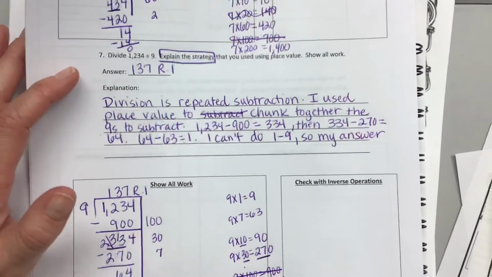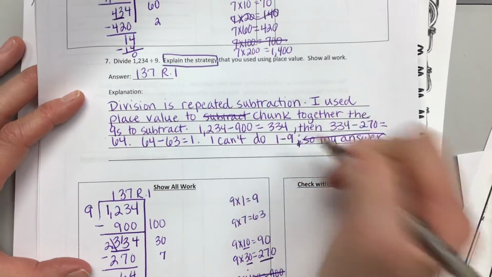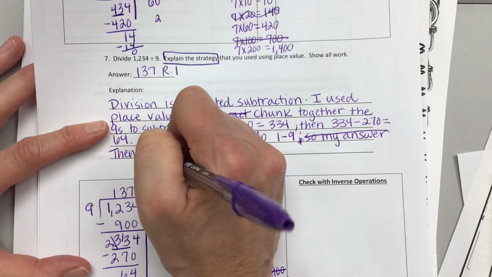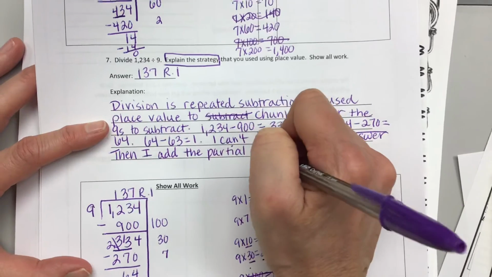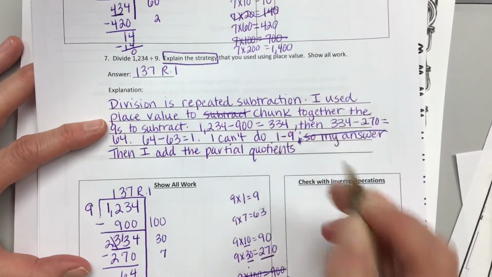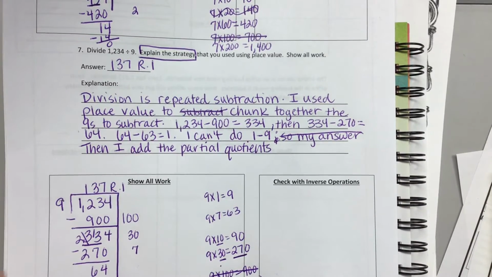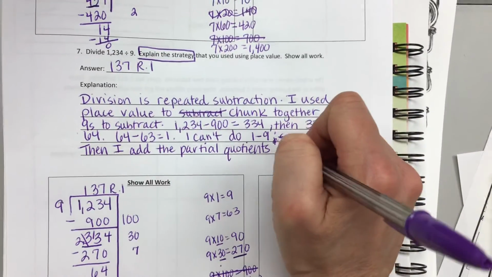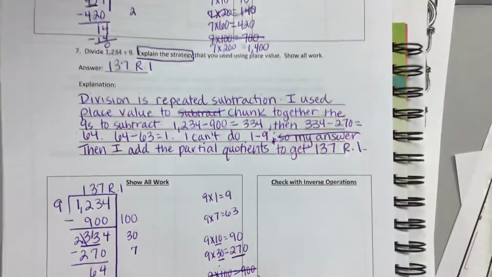oh well, we probably need to say we add together the partial quotients. Then I add the partial quotients. Your teachers and your state iLearn graders love the words partial quotients. It shows that you understand the strategy. I add the partial quotients to get 137 remainder 1.